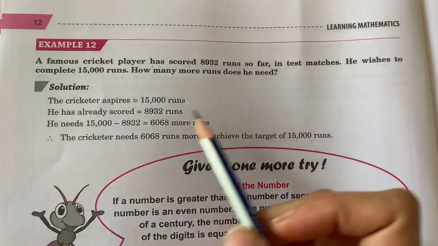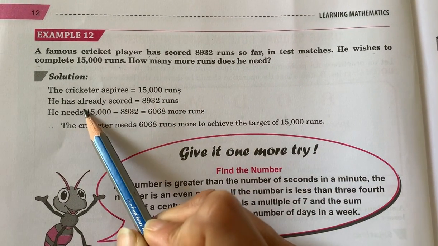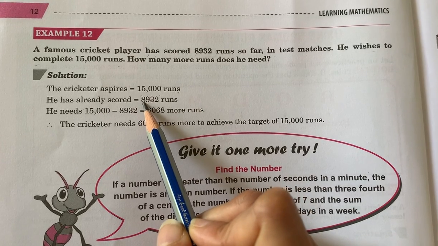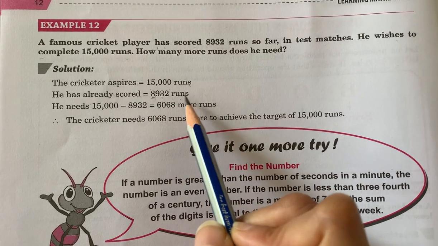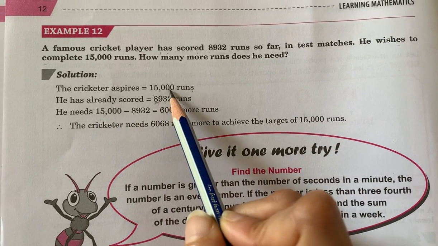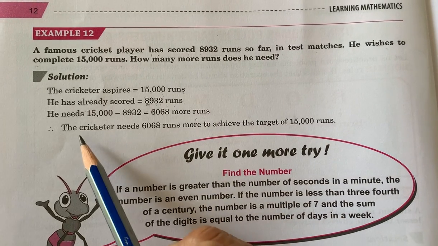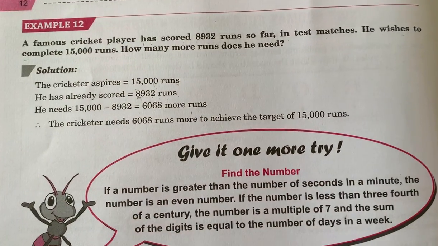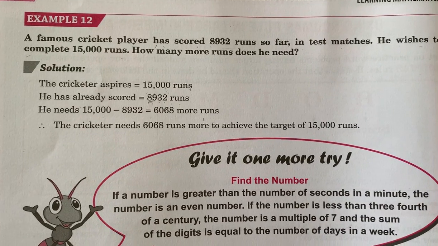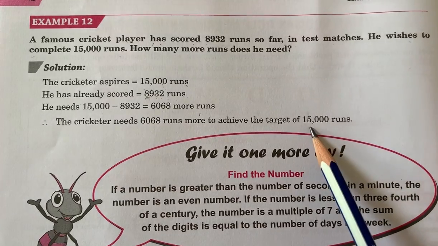Now the cricketer wants to make how many runs? 15,000 runs. And how many had he done? He has already made 8,932 runs. So how many more does he have to do? For that we have to subtract these two values, so we get the number of runs. Therefore the cricketer needs 6,068 runs more to achieve his target.